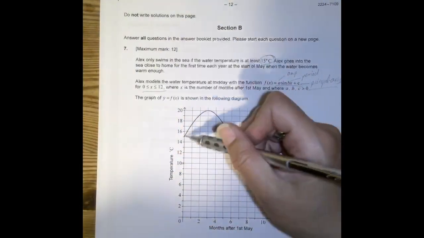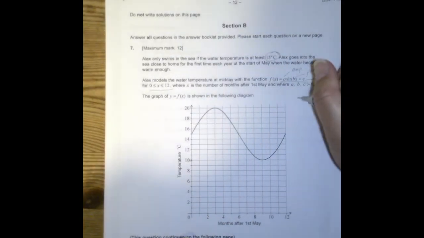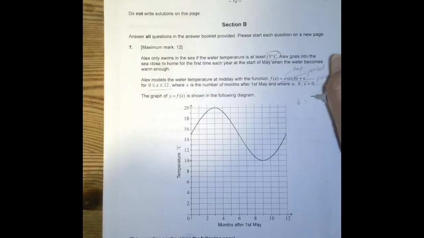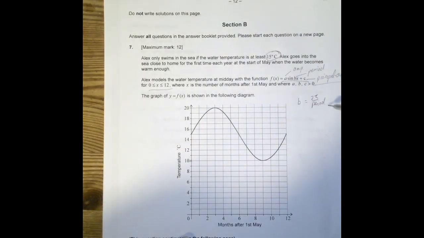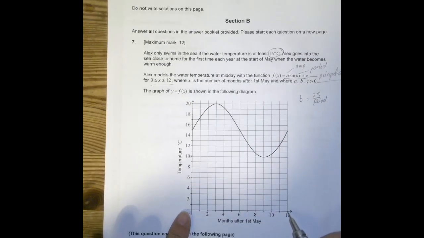So we have the function here. First bit, we need to find B first. Show that B is pi over 6. They give you the answer, we just have to work it out. B is 2 pi over the period. Usually we put it into this, and the 0 to 12 number is pretty small, so we will have them in radians.